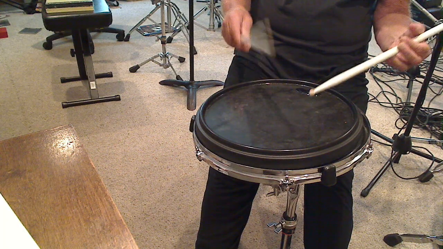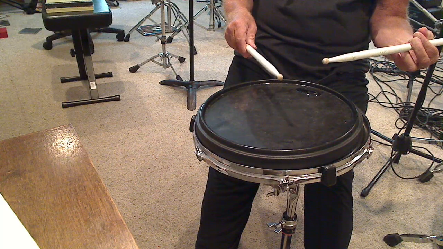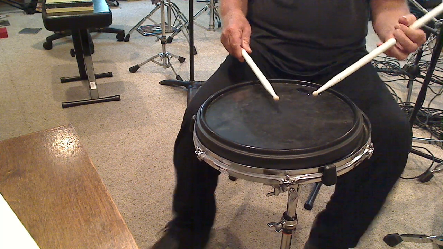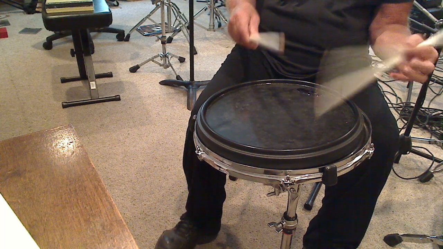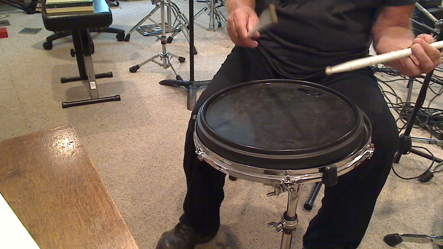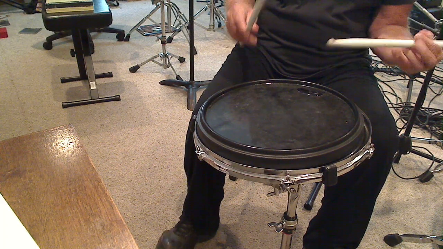For example, 1 and 2 and 3 and 4 and, a little faster, straight up and down. 1 and 2 and 3, swung. 1 and 2 and 3, 4. 1 and 2 and, straight up and down. 4 and 1, 2, 3, 4.